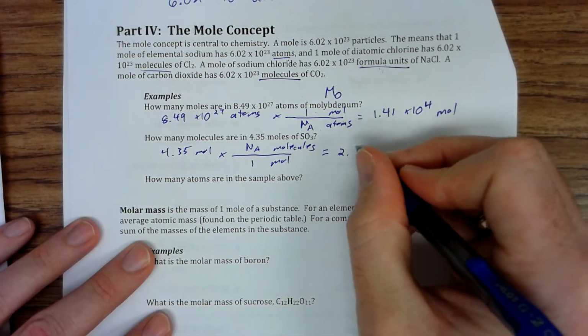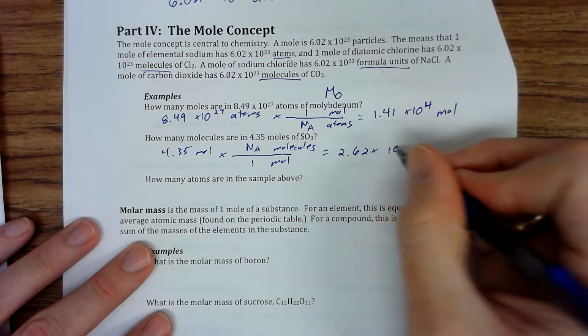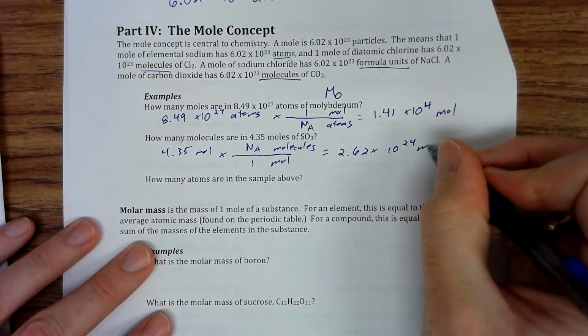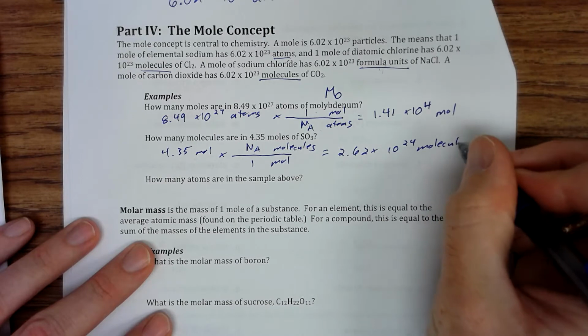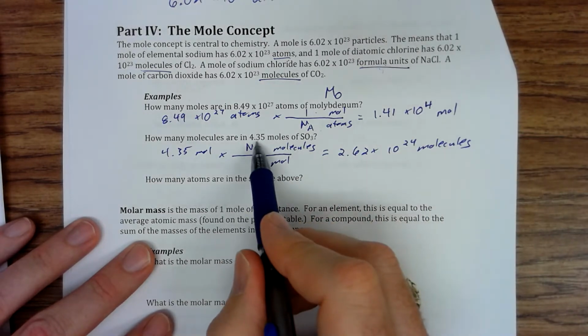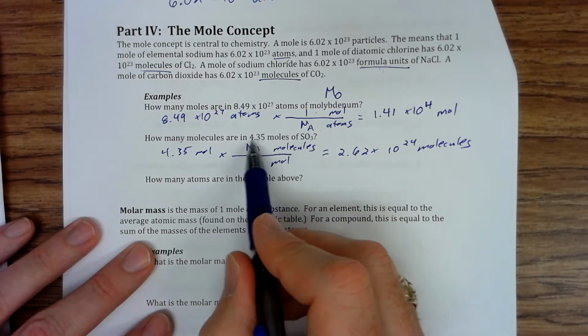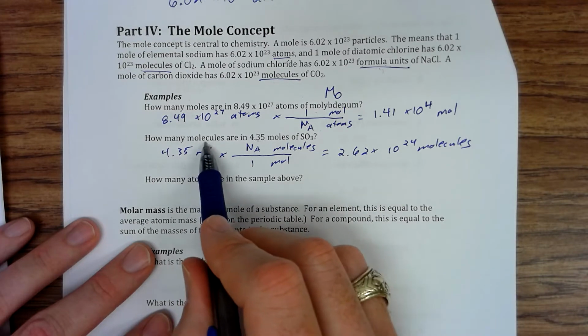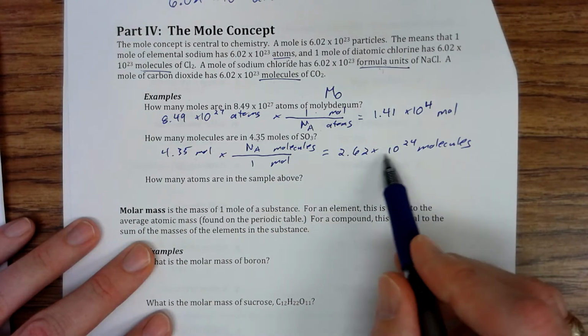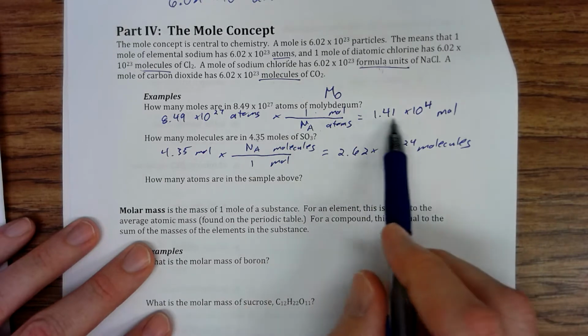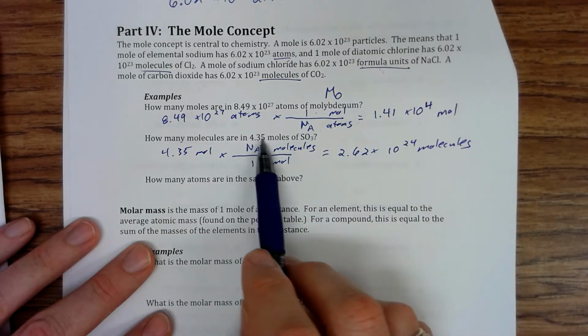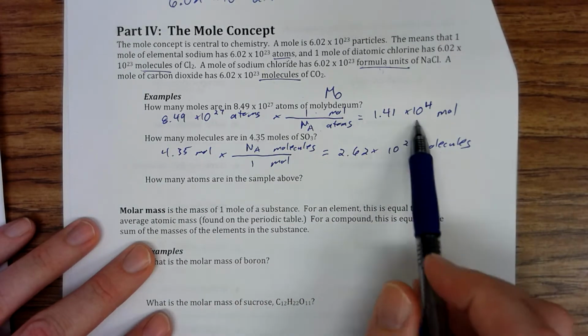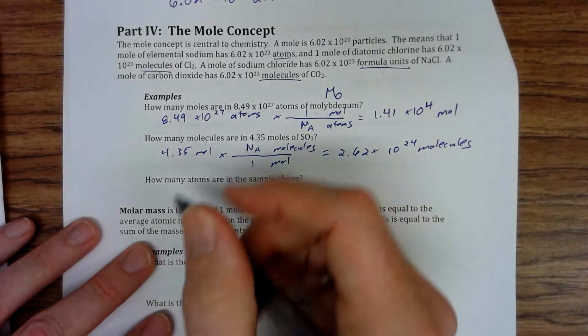And so we get that. So the answer should start to make sense if you really think about it. A mole is a grouped term, but if you want to break it down into singular molecules, you're going to end up with a huge number. Typically, when you end up with moles, you end up with a smaller number like this. Not usually, that usually isn't the case.